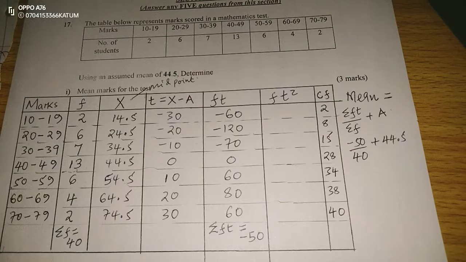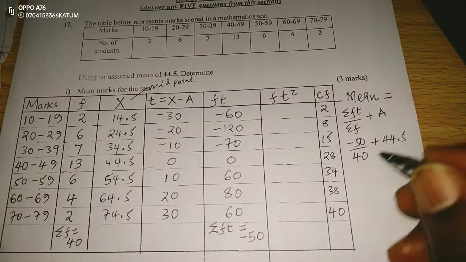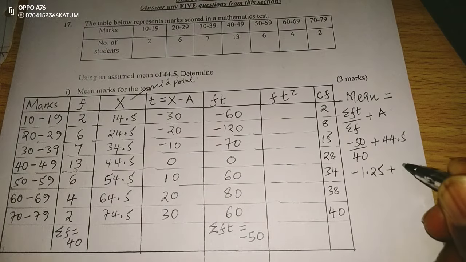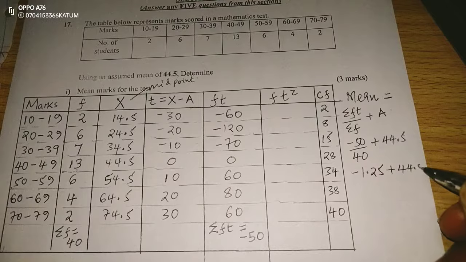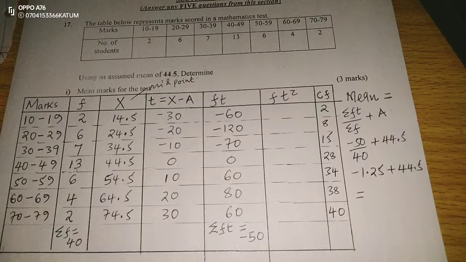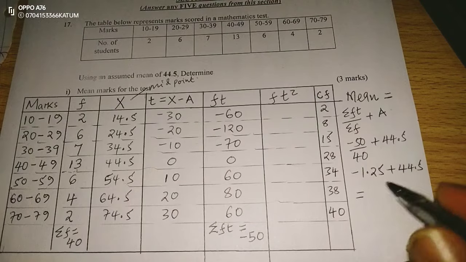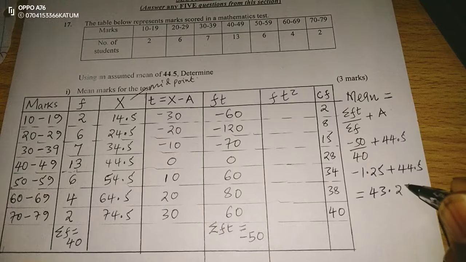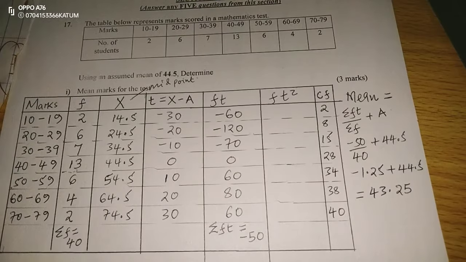Negative 50 divided by 40 gives me negative 1.25. Then I add 44.5. This is going to give me exactly 43.25.